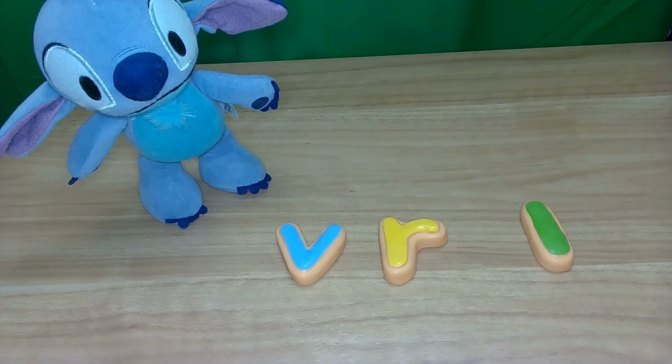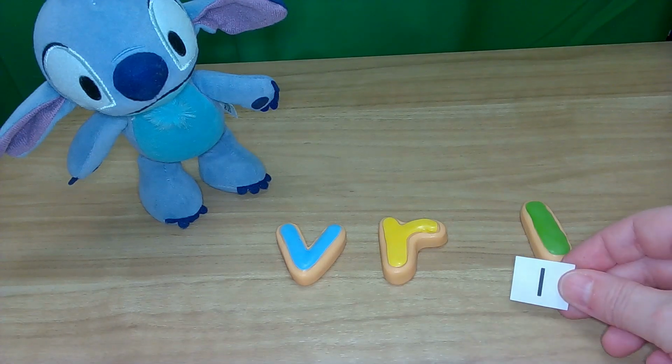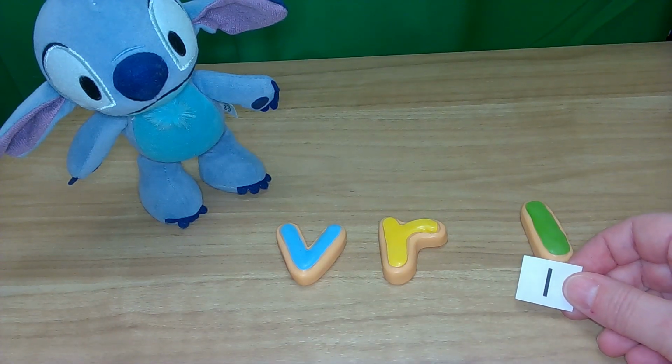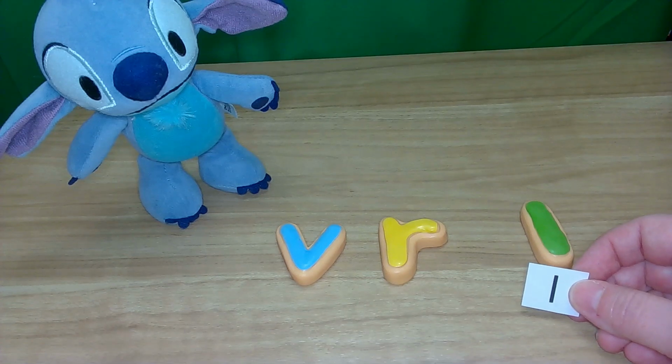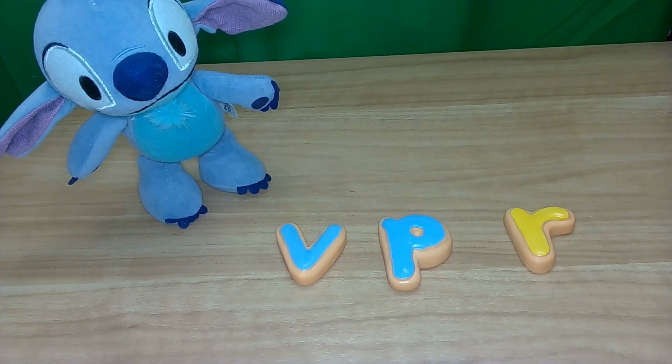Okay, look at your choices. Find letter L. Oop, I hope you found this one. Letter L. Now remember, when it's letters, this is a lowercase L. If it's numbers, it's a number 1. We have to remember that. But right now, we're doing lowercase letters. So here we go, lowercase L. Okay, next one.